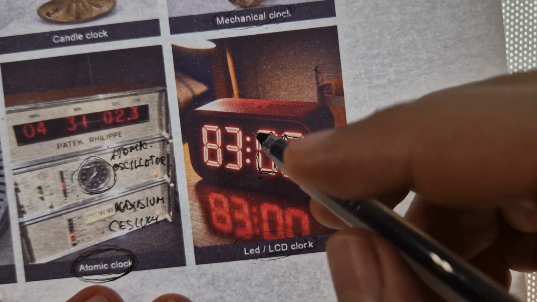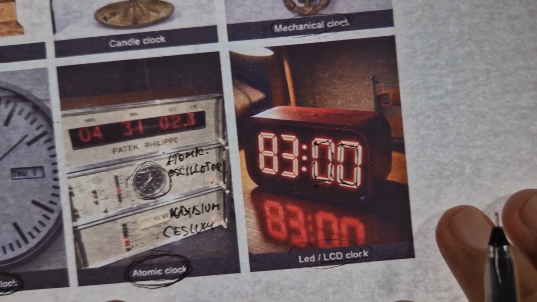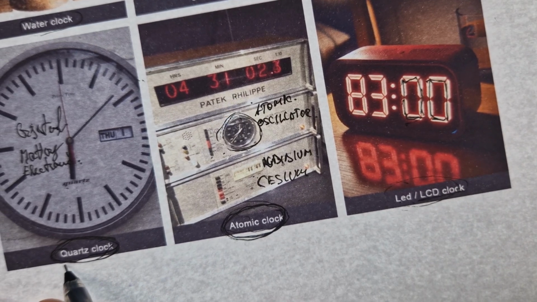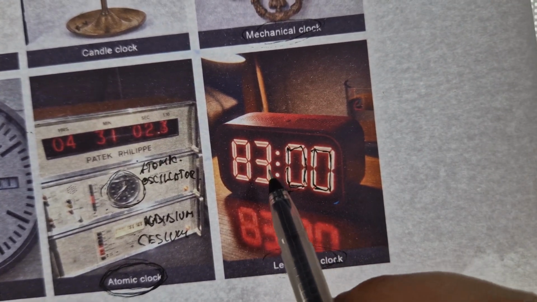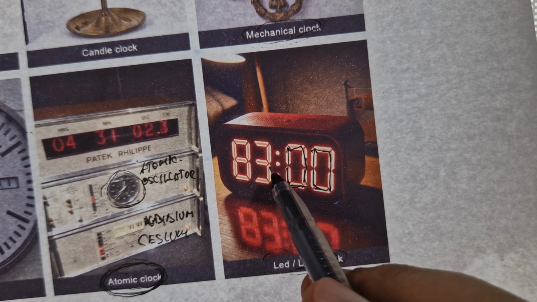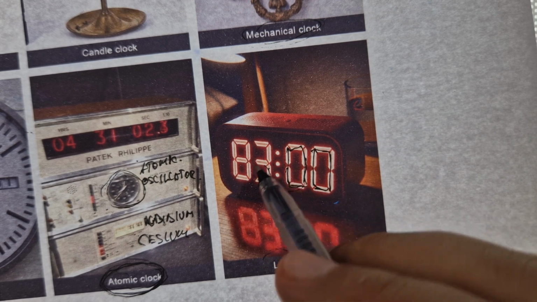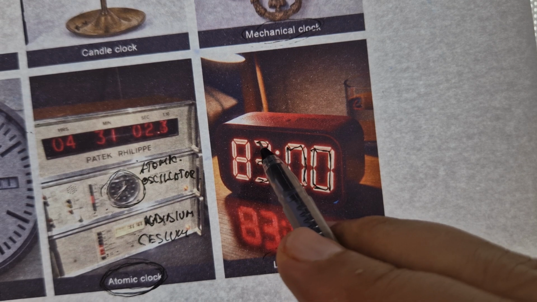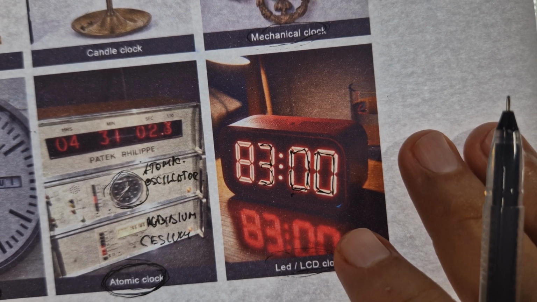In terms of components, they use almost the same as the quartz clock: LED or LCD display, a microcontroller, electronics, a battery, and AC power.